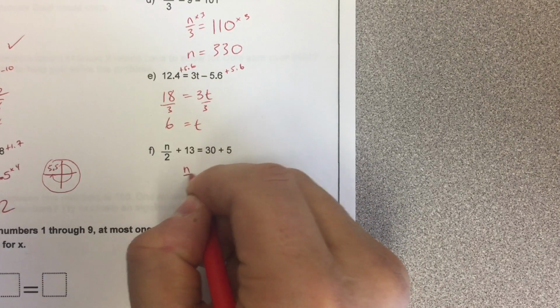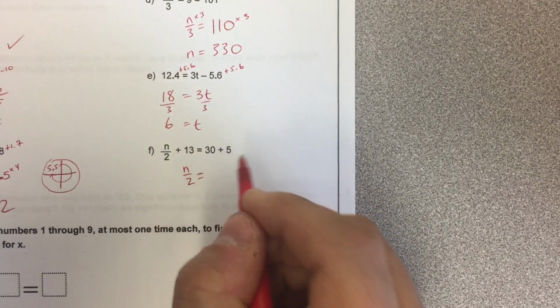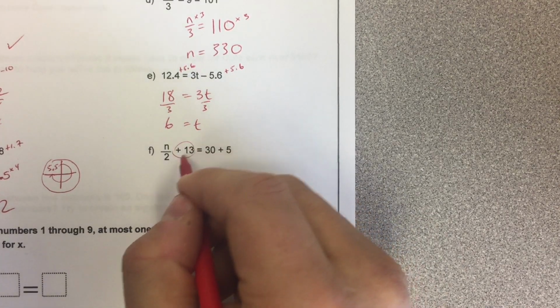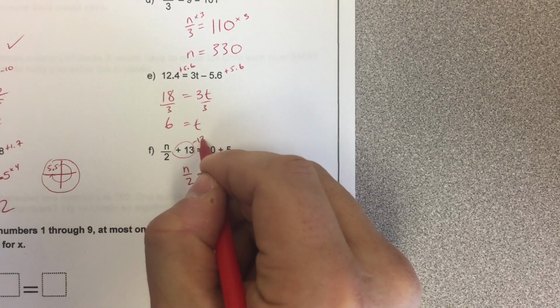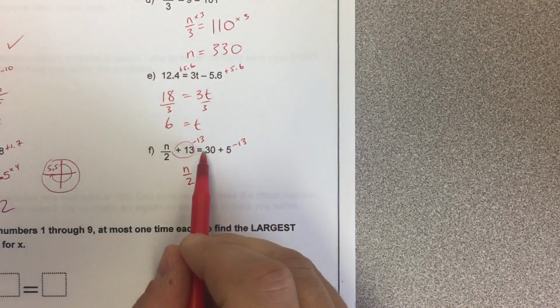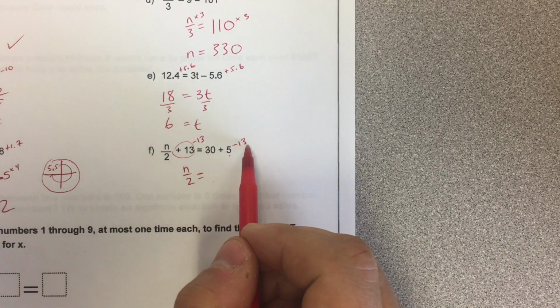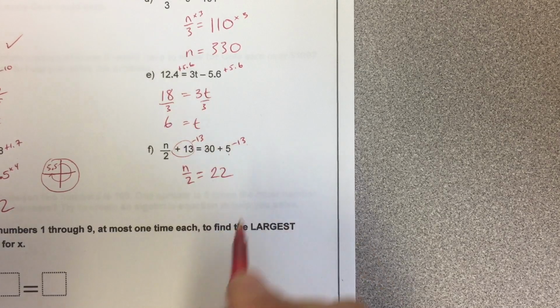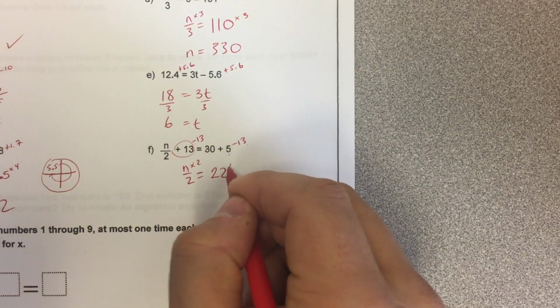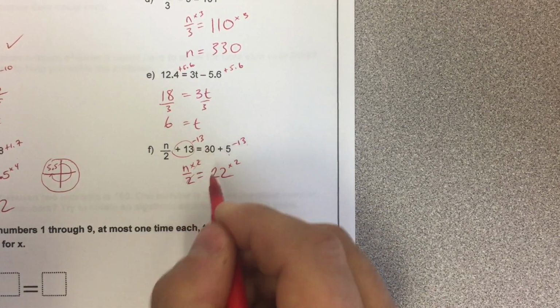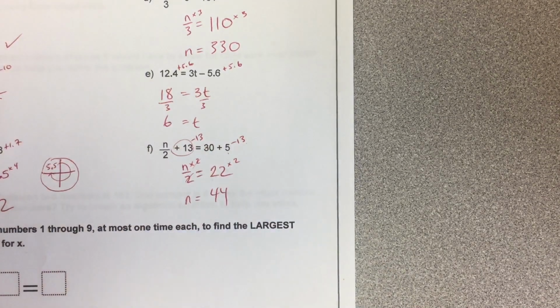And the last one here, there's sort of an extra step here. If I want to get rid of this adding 13, I'm going to subtract 13 from both sides. So in this case here, 30 plus 5 is 35, and then I subtract 13 from that. So I get 22. And then I'm going to multiply both sides by 2 in order to cancel here, and I'm left with n, and that's 44.